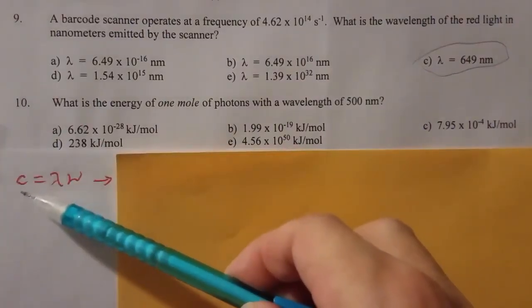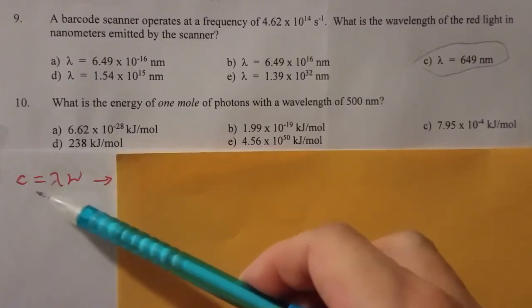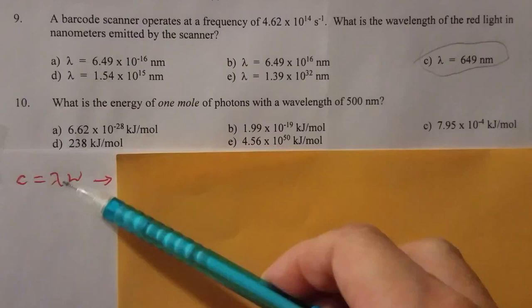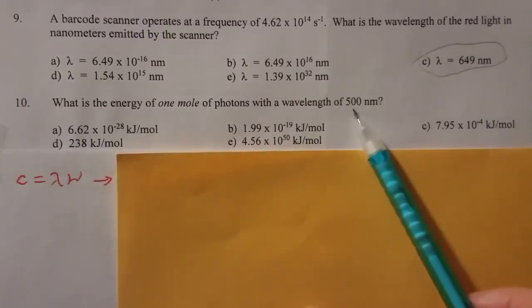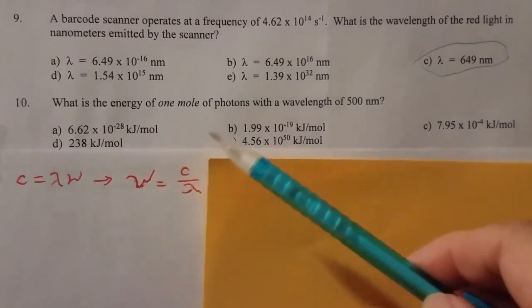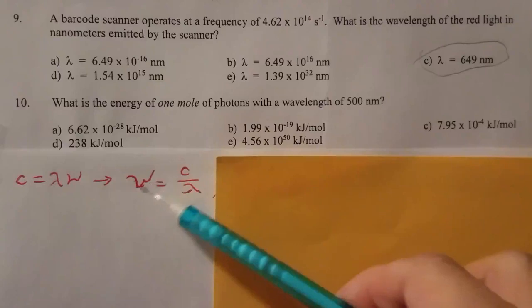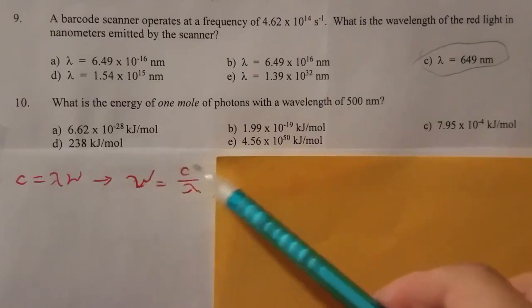In question 9, we already used this key equation, c equals lambda nu. In this question, the frequency is not given. Therefore, from this key equation, we can derive nu equals c over lambda.